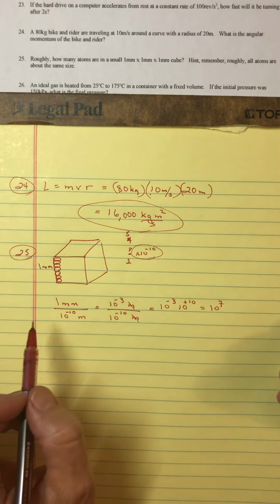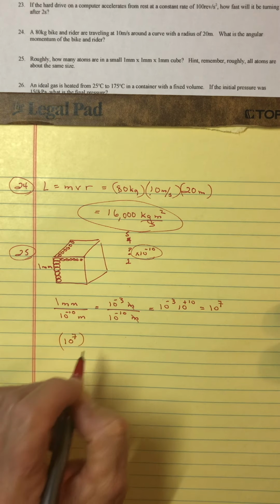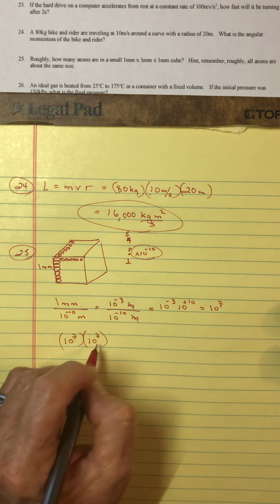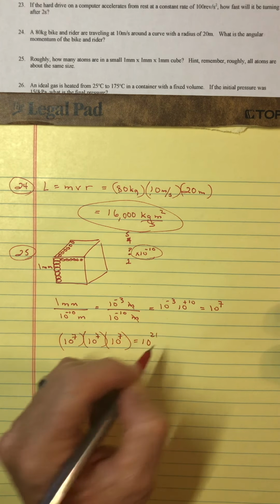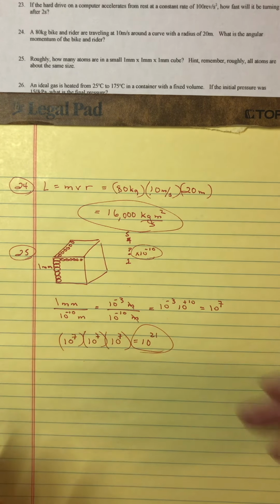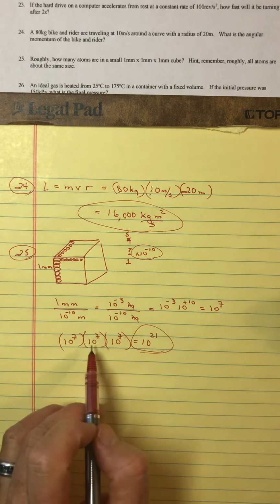Now, to get how many atoms are here, I would have to realize that there would be 10 million in its length and 10 million in its depth also. So I would take 10 million and multiply it by 10 million and multiply it by 10 million. And again, adding exponents gives me 7 plus 7 plus 7 is 21. So about 10 to the 21.